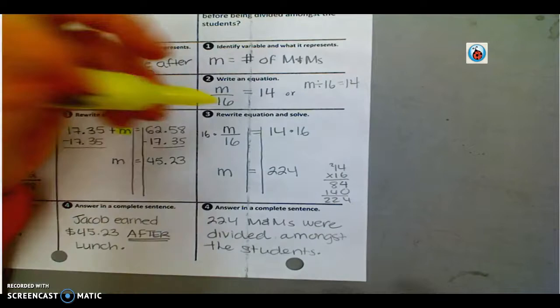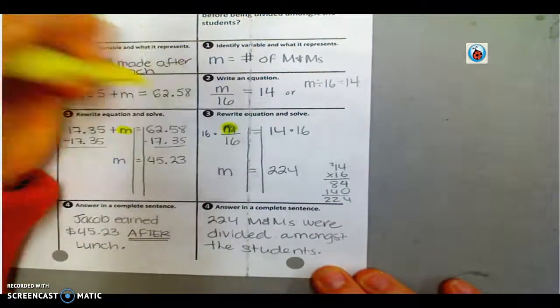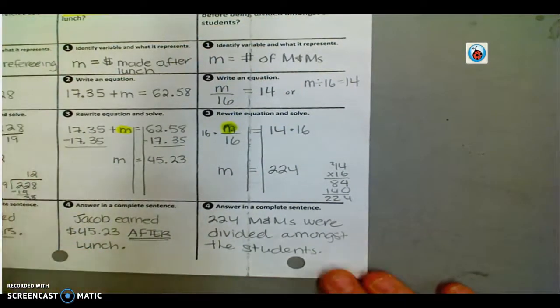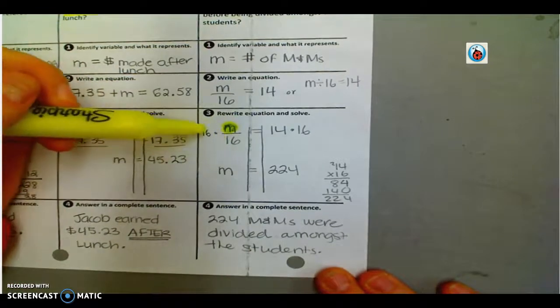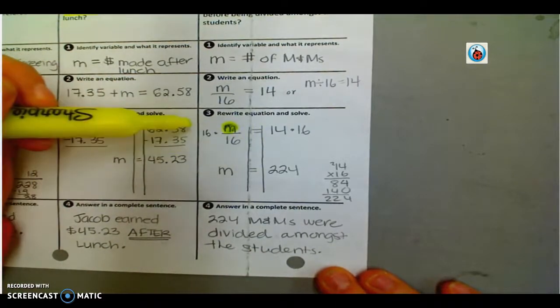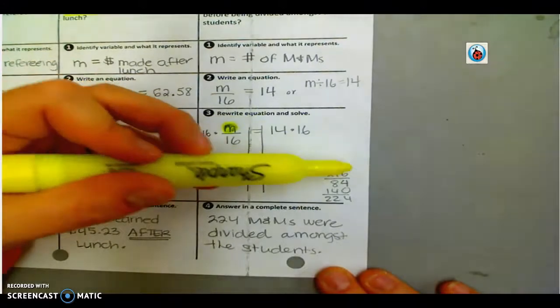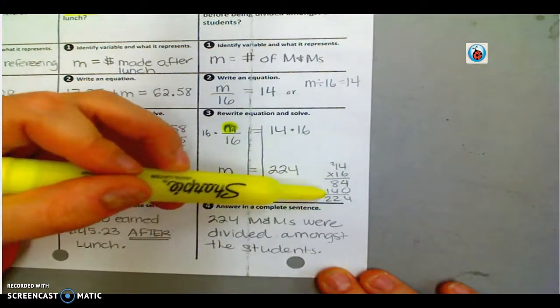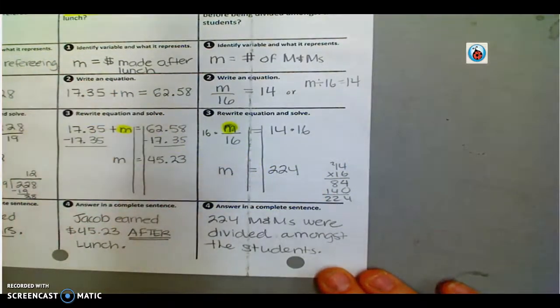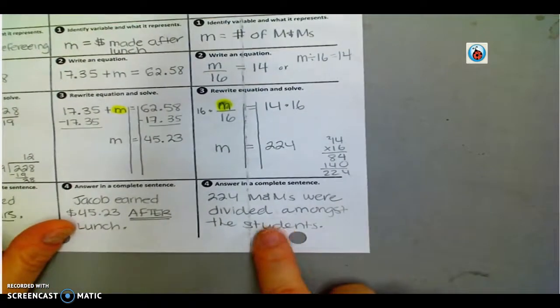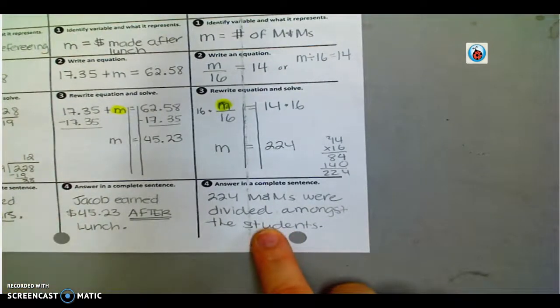All right, you should have gotten 224 M&Ms. I forgot to highlight my variable there. Remember, the opposite of dividing is multiplying, so those sides would cancel out, and we have 14 times 16. You can see I did my messy math off to the side, and I got M equals 224. My final answer is in a complete sentence.